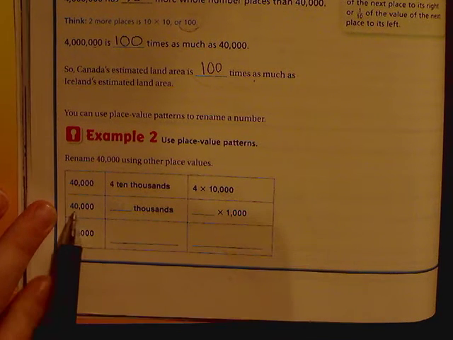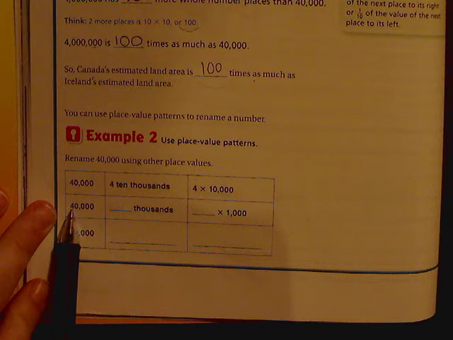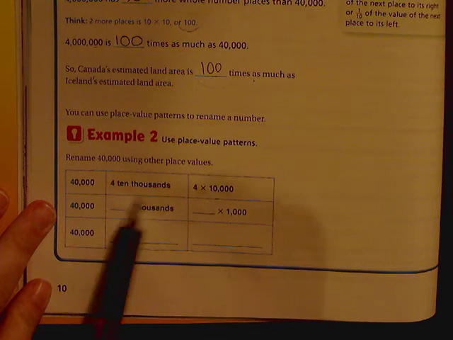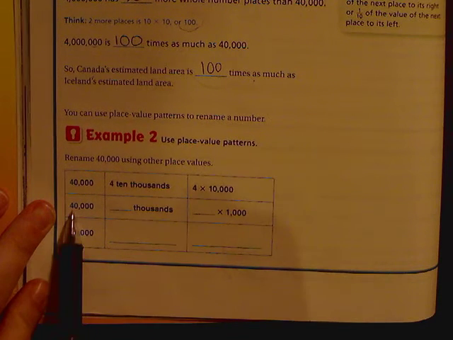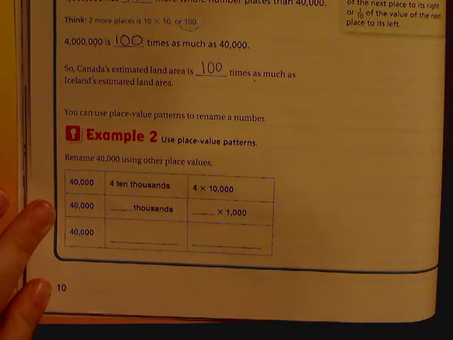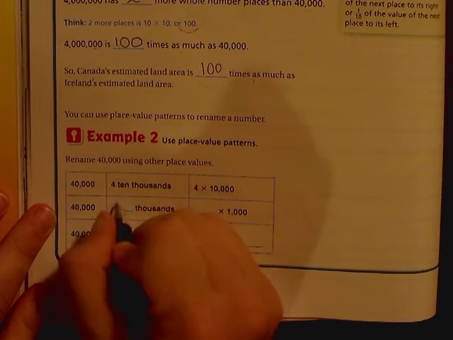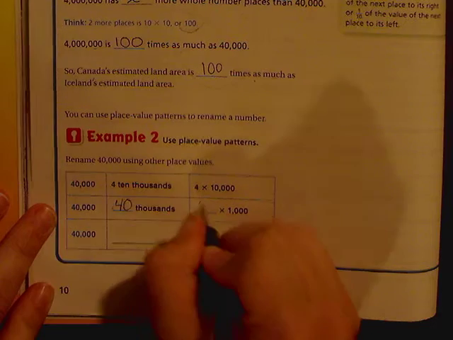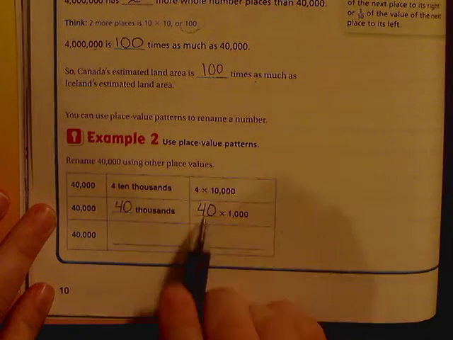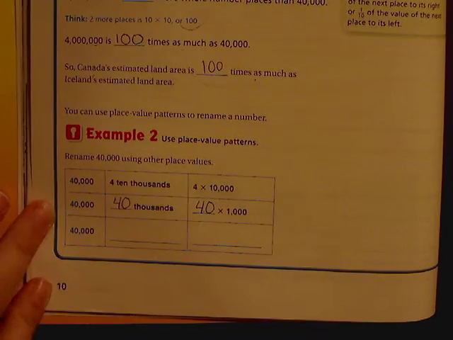And so if we were to go here, and you see how you have the highlighted 10,000s and thousands place. So what they're wanting to know is how many thousands make up 40,000. So go ahead and take the time to see if you can determine how many thousands are in 40,000. If you said 40, you are correct, because if you were to multiply 40 times 1,000, you would get 40,000.